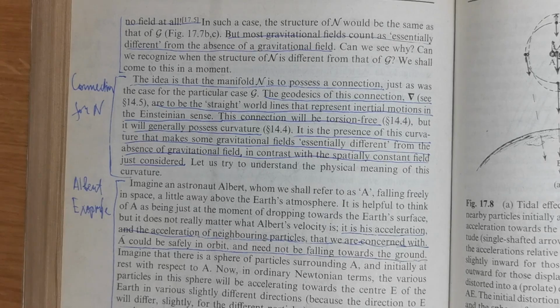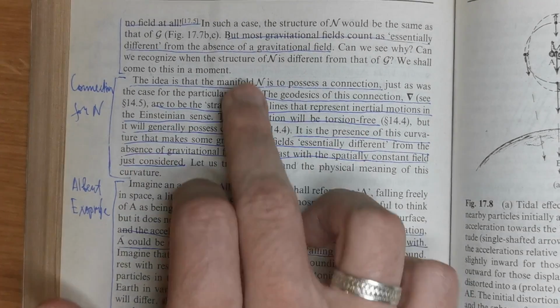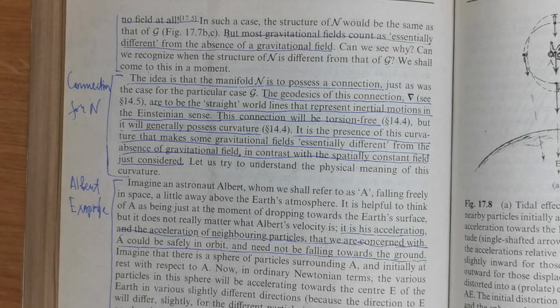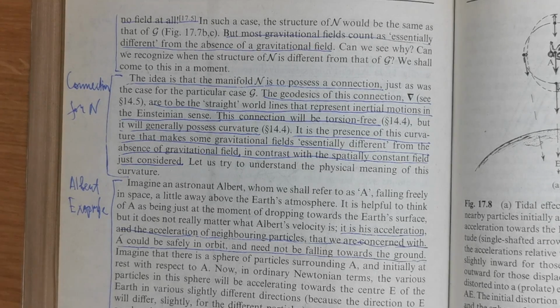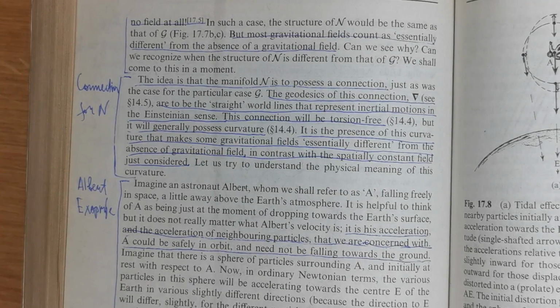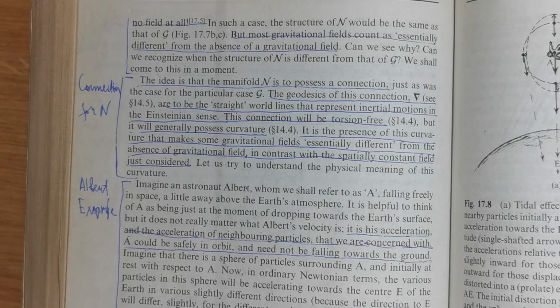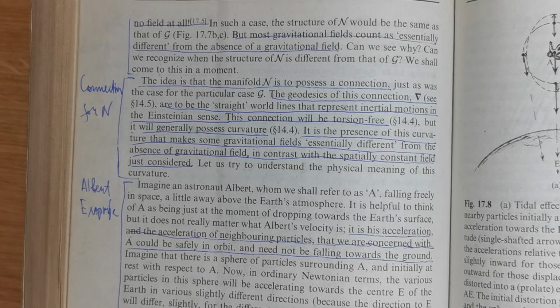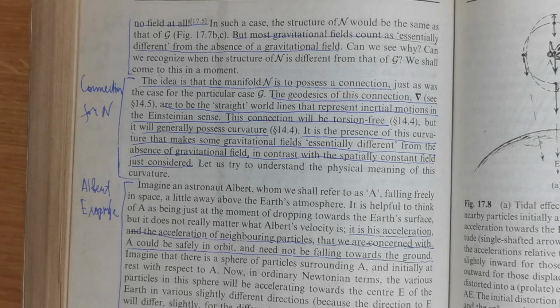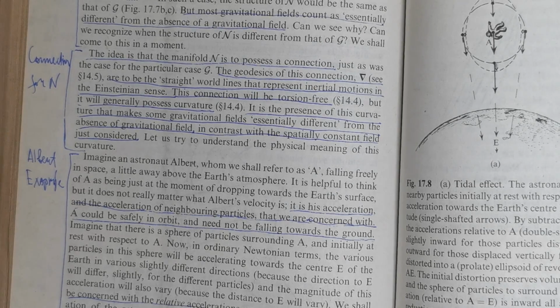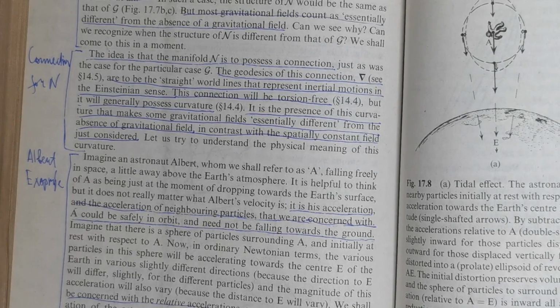Okay, anyway, here he talks about the connection for our manifold N, and he says that the geodesics of this connection are the straight world lines that represent inertial motions in the Einsteinian sense, and this connection is torsion-free, the same as in the Galilean case, but it will generally possess curvature, and the presence of this curvature is the exact thing which makes some gravitational fields essentially different from the absence of gravitational field, in contrast with the constant field just considered.